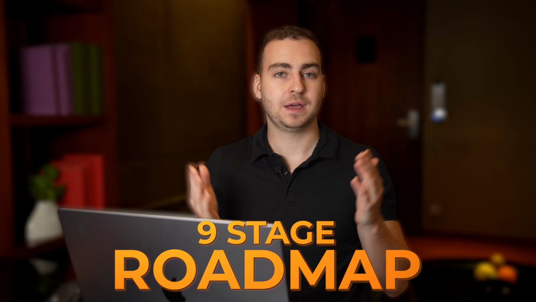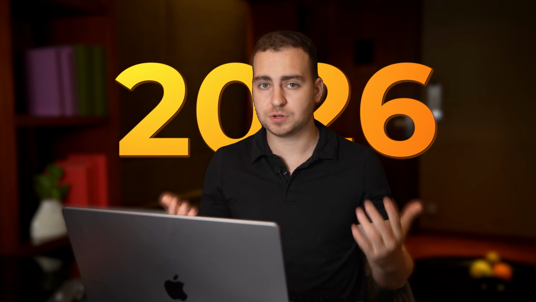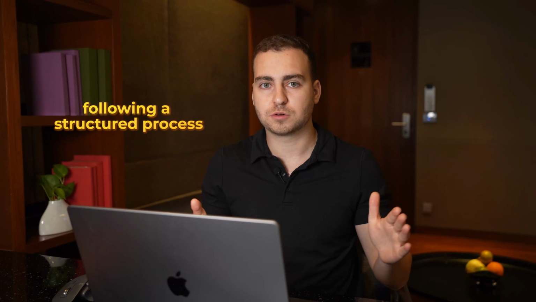All right, so that's going to wrap up this 9-stage roadmap. I know that's a lot of stuff. It seems a little bit complicated, but ultimately, if you want to build a real production-grade application with AI, this is what's required in 2026. I'm sure it's going to get easier over time, but generally speaking, having some of those software development fundamentals is still very important, and following a structured process where you don't just randomly whip something up, but you go through the stages is going to save you a massive amount of time.